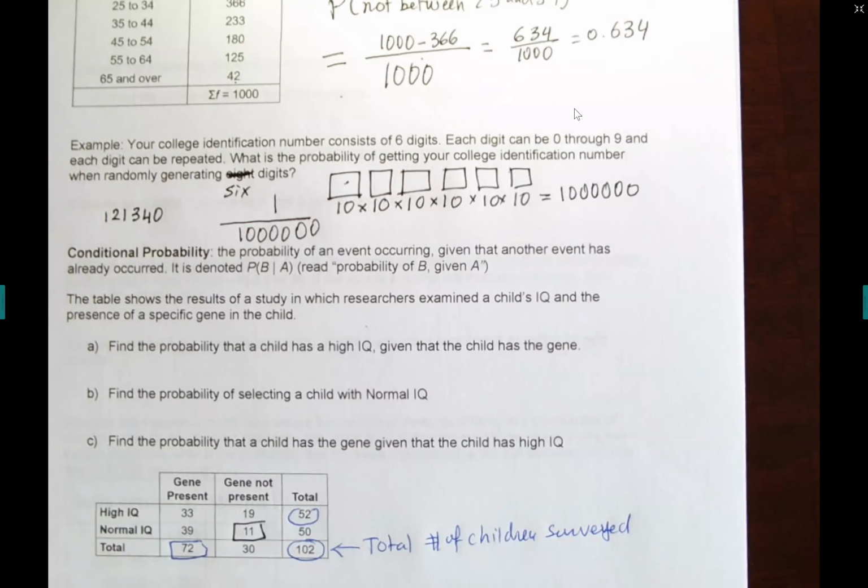Conditional probability is the probability of an event happening given that another event took place already. So that's what the condition is. He'll ask you to find the probability of something happening given that something else has happened already. What is the probability of A happening given that B has happened already? I'm going to show you how to deal with this.